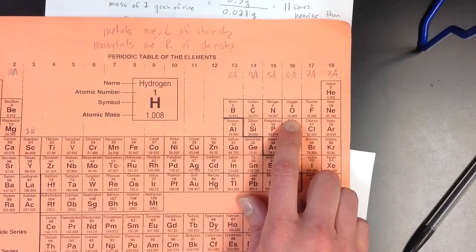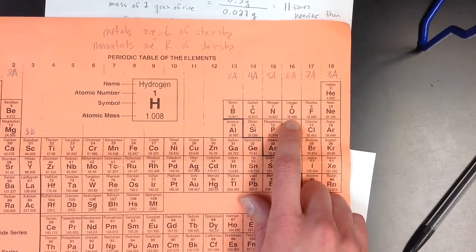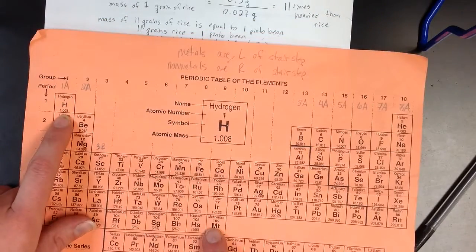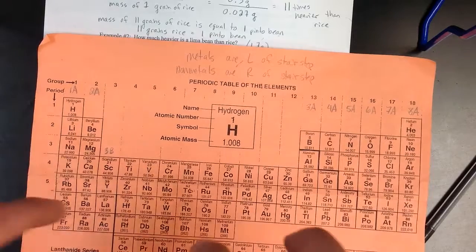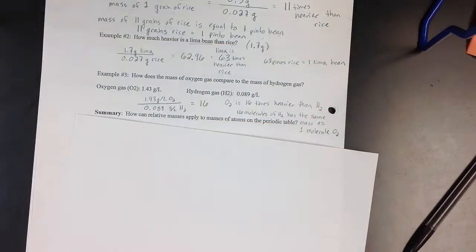The atomic mass, keep in mind these are averages for all of their isotopes. Your average of oxygen is 16 times heavier than the average of hydrogen. The numbers on your periodic table work out a little bit more exactly than the averages of our rice and our beans. Again, your molecules are all identical, so they weigh the same. 1 molecule of oxygen would weigh the same as another molecule of oxygen.